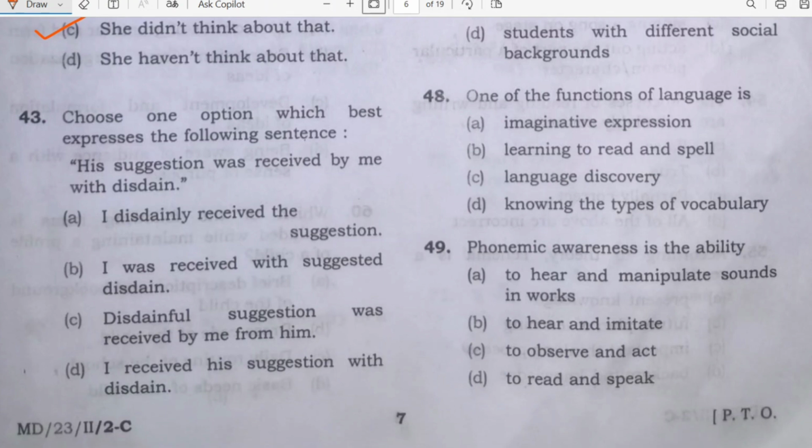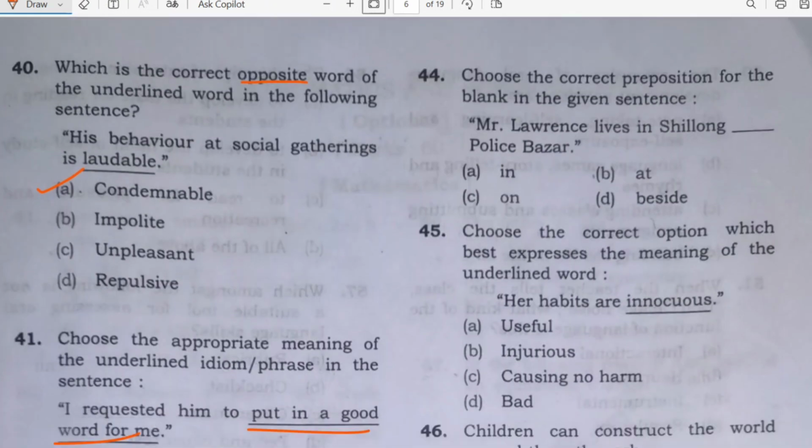Now let's go to question number 43. Choose one option which best expresses the following sentence. His suggestions was received by me with disdain. His suggestions I have received but with disdain. I disdainfully received the suggestion. I was received with suggested disdain. Disdainful suggestion was received by me for him. I received his suggestion with disdain. So which one do you think is the simple and correct or best expression for the above sentence? Which one do you think is your correct answer here? Option D, right?